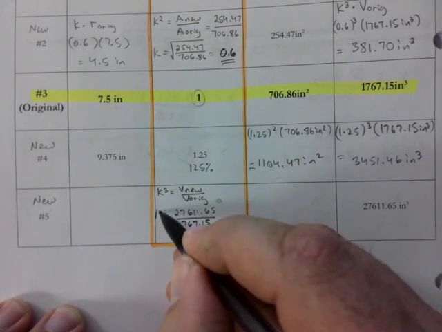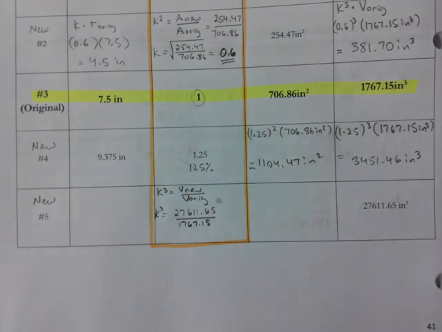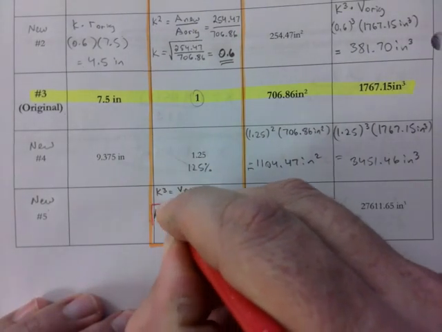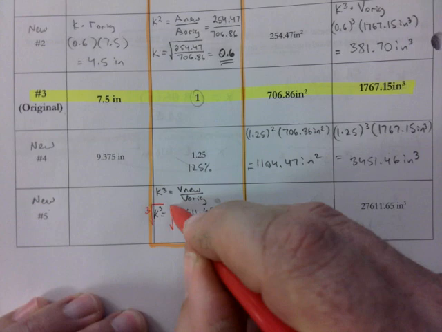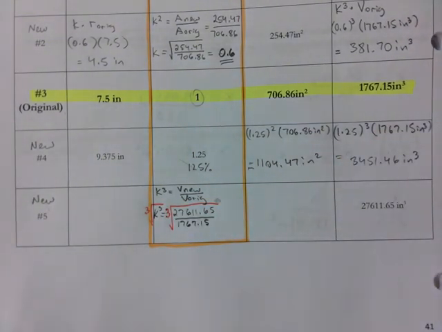Sorry, I'll make sure I have the K cubed there. And then my red pen, you need to make sure you cube root in this case. So square rooting or cube rooting is when you're trying to find the scale factor. Okay, that's when you do that.